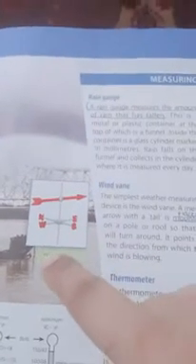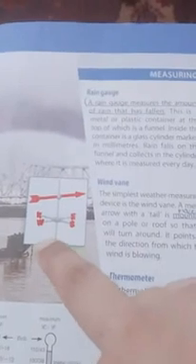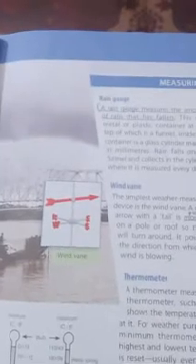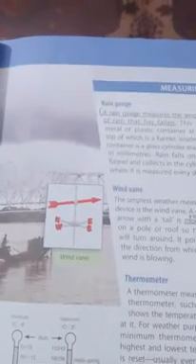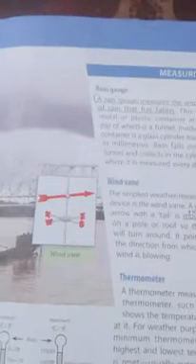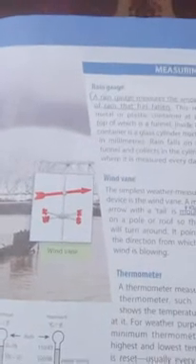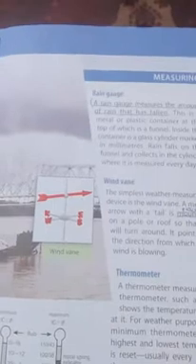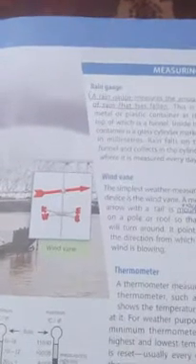This arrow is made of metal, and it is situated on a pole or any roof, from where it will be easy to measure the direction. It can be placed at any place from where it will be easy to move. It tells about the north, east, west, south directions.